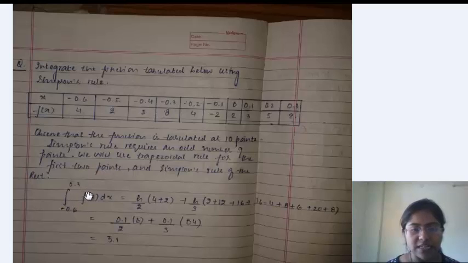So if we integrate the function f(x) from the points -0.6 to 0.3, we use this formula, wherein the first 2 points have been integrated using the trapezoidal rule and the rest of the points have been integrated using Simpson's rule. So the answer that we get is 3.1.